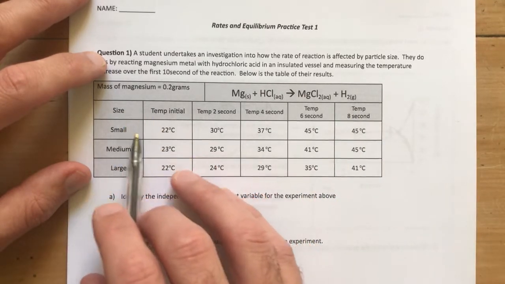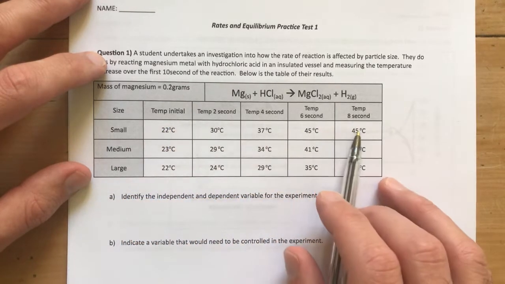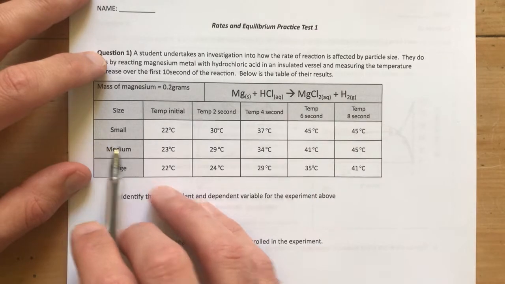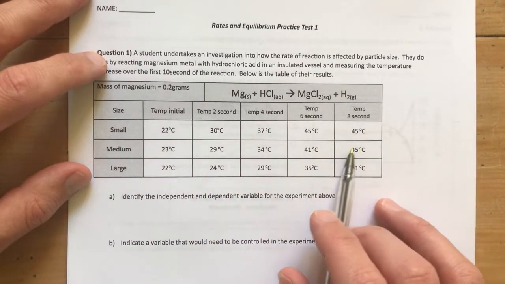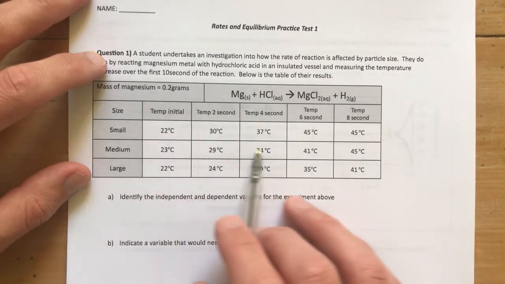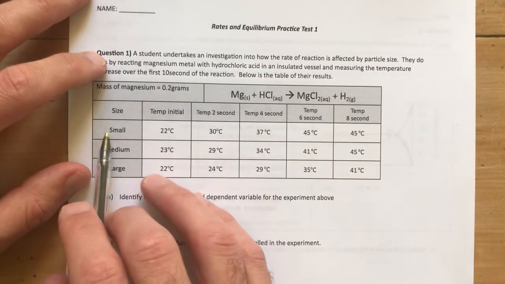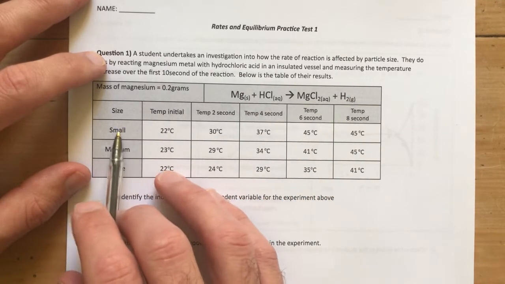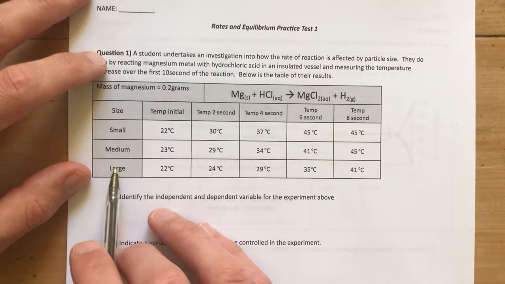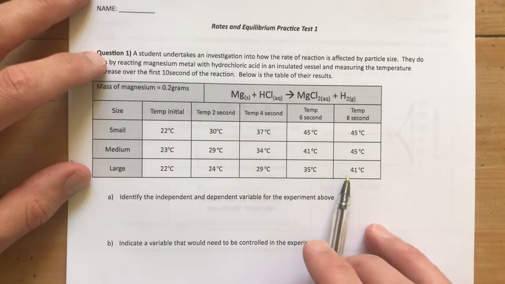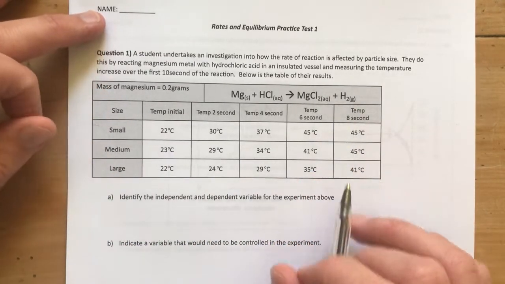So what happens is we start off with the small ones. It goes from 22 degrees Celsius here and goes up to 45 degrees. The medium ones start around about 23 degrees, so a very similar initial temperature. That also goes up to 45 degrees, but you can see that it happens slower because the small ones reach 45 degrees earlier. So therefore the rate of the small reaction, that's increasing its temperature a lot faster than the medium ones. And likewise, the large ones, you can see that the temperature increases a lot slower, and it only ever reaches 41 degrees after our 8-second mark.